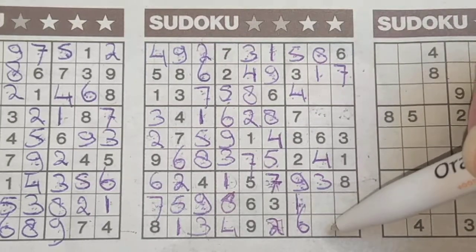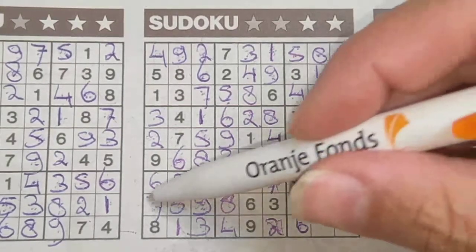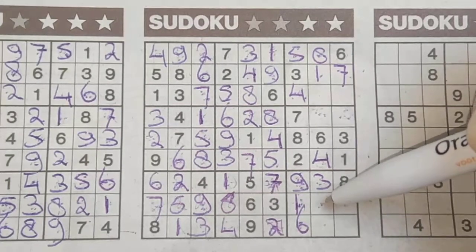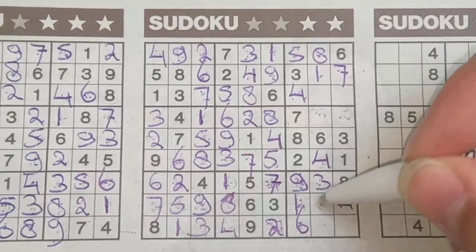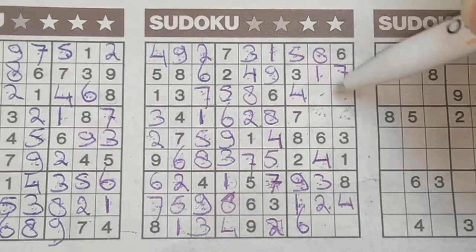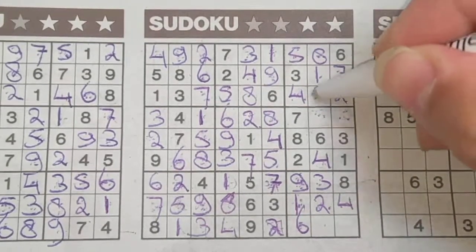Then how about these 2 numbers in this row? The missing numbers are the 4 and the 2. We have a 4 here, no 4 there. 4 should be here, and the 2 goes there. 2 numbers missing in this big square, the numbers 9 and 2. We have a 2 here, no 2 there. 2 should be here, and the 9 goes there.